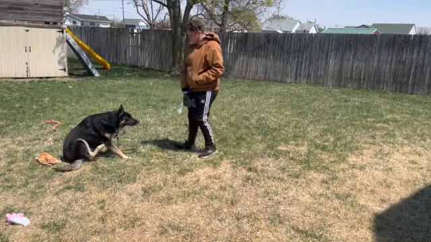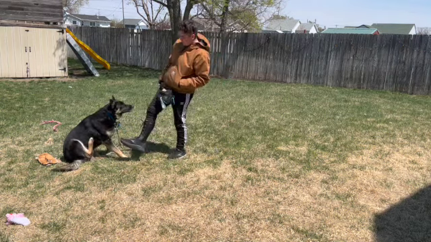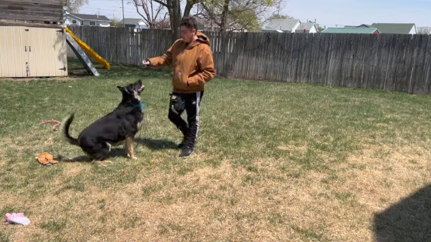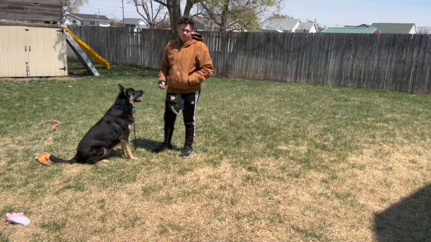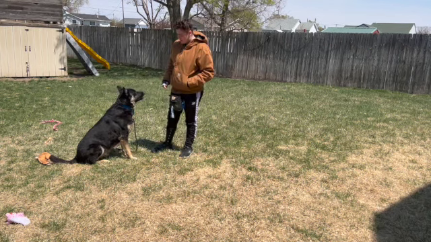If you want to work off leash, especially if you're in high distraction environments like parks, you're going to want to work on leash. Try getting a long lead. They're pretty cheap. You can get 30 to 100 feet pretty easily. And use that.